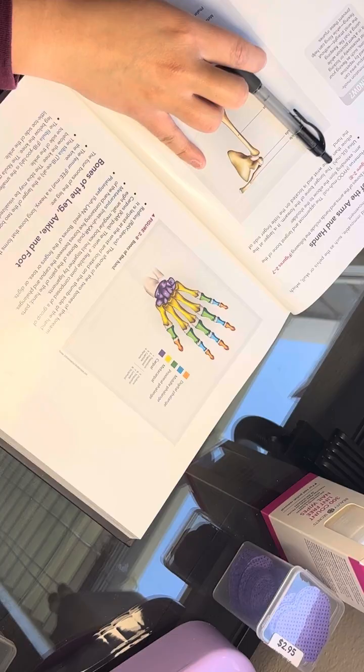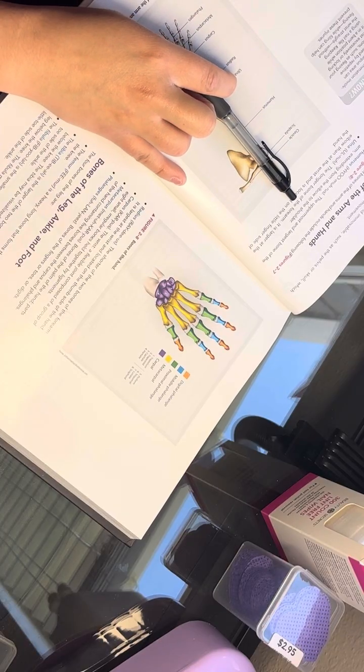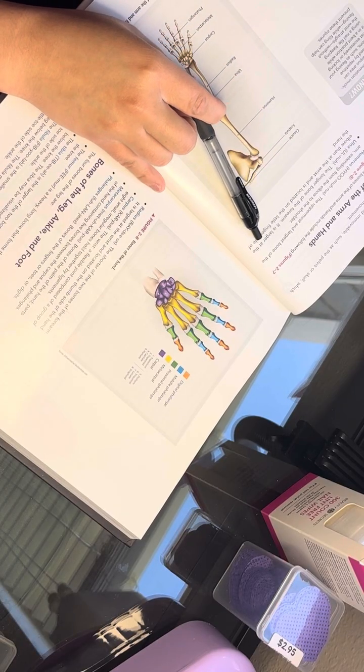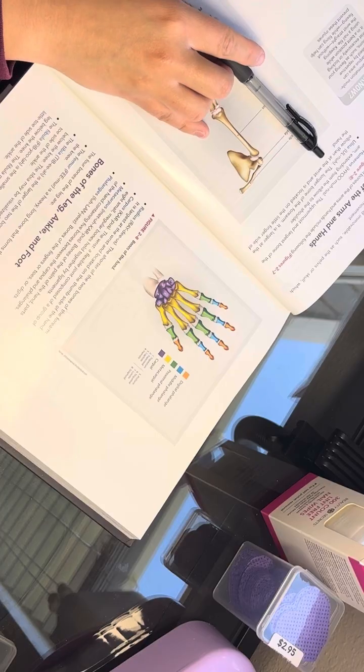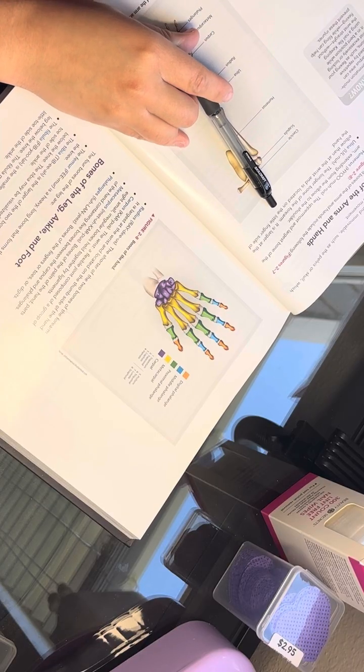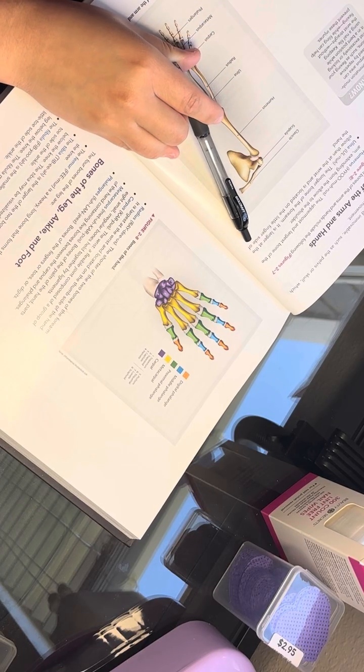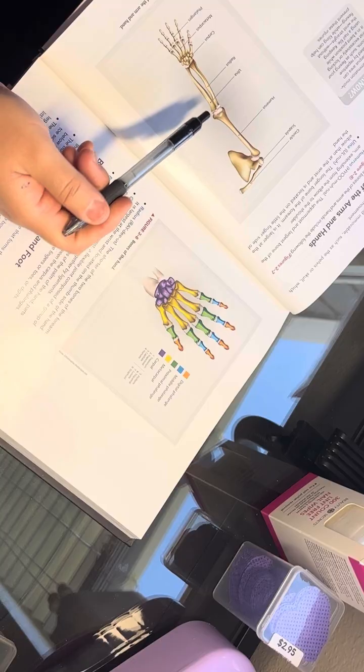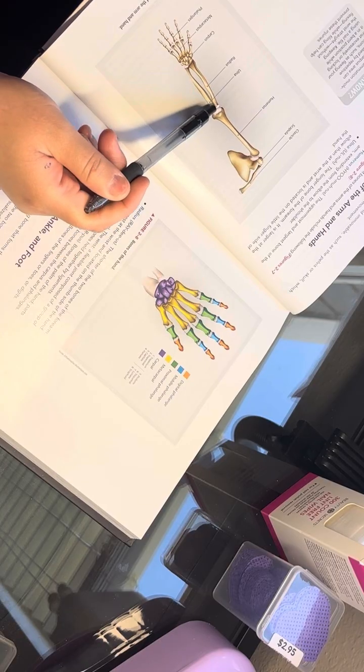Ulna is the longer bone in the forearm. It is larger at the elbow than at the wrist and is located on the little finger side of the hand. Right here, that straight one.